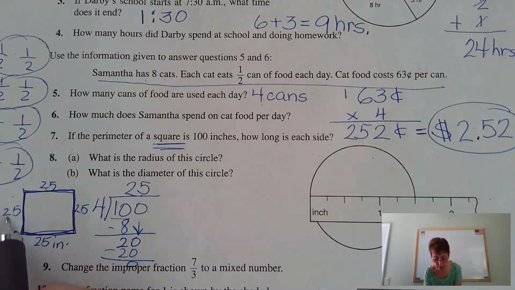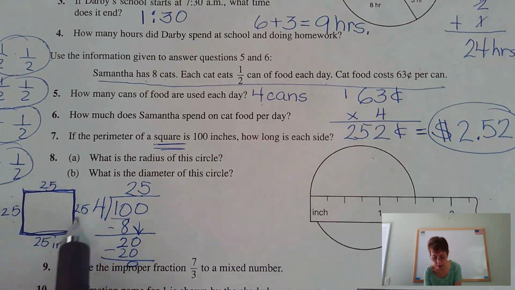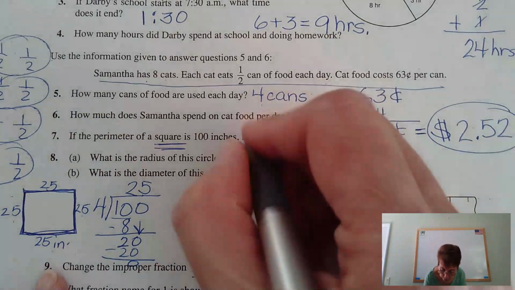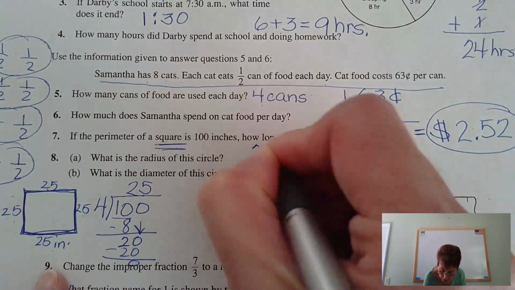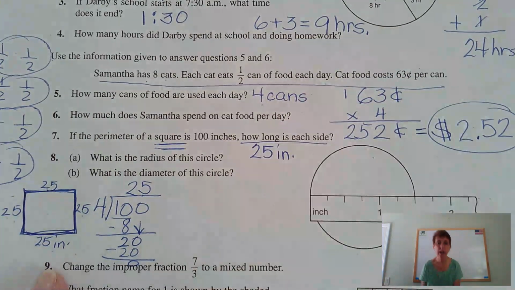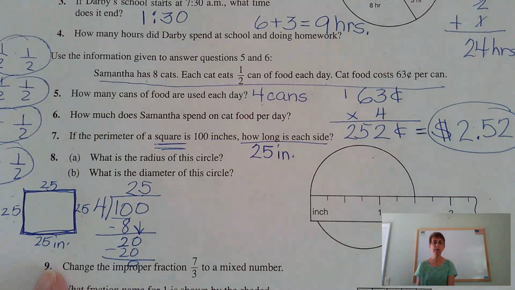25 plus 25 is 50. 50 plus 25 is 75. And 75 plus 25 is 100. Okay, so the perimeter of your square is 100 inches, and so each side measures 25 inches.